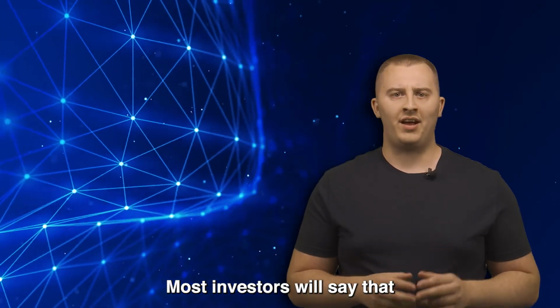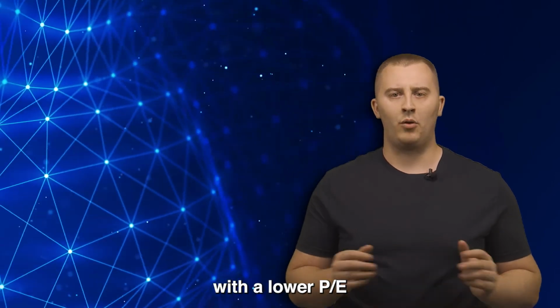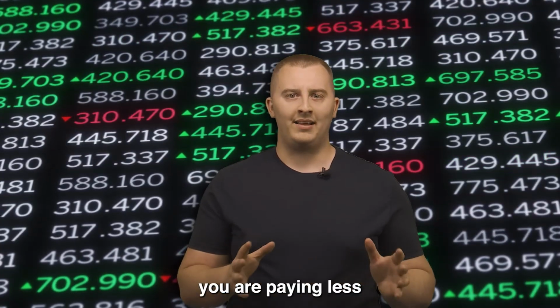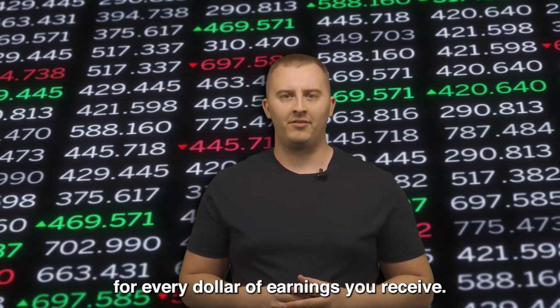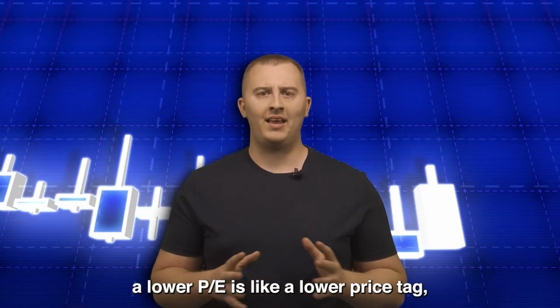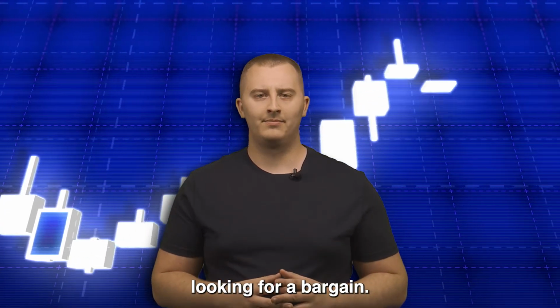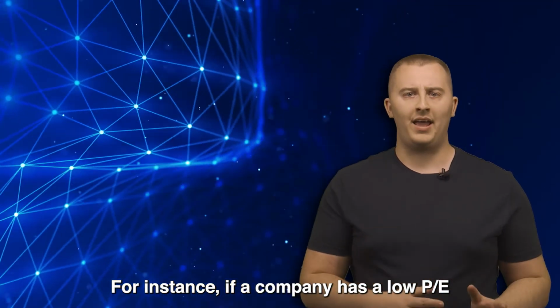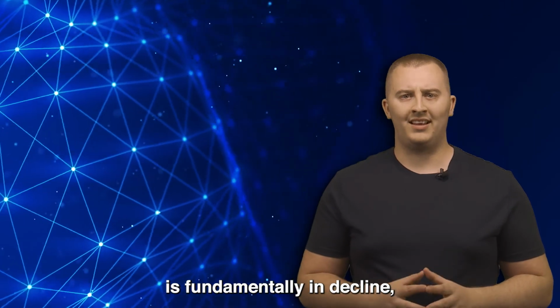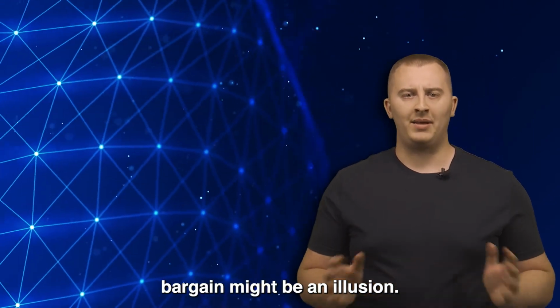Most investors will say that it's better to buy shares in companies with a lower PE, because this means you are paying less for every dollar of earnings you receive. In that sense, a lower PE is like a lower price tag, making it attractive to investors looking for a bargain. However, if a company has a low PE because its business model is fundamentally in decline, then the apparent bargain might be an illusion.